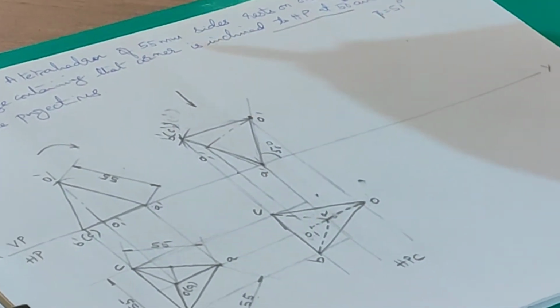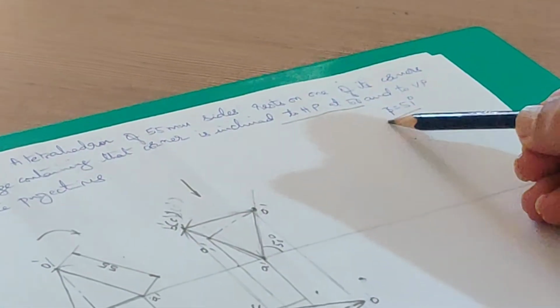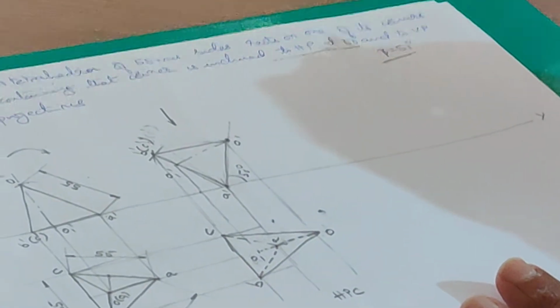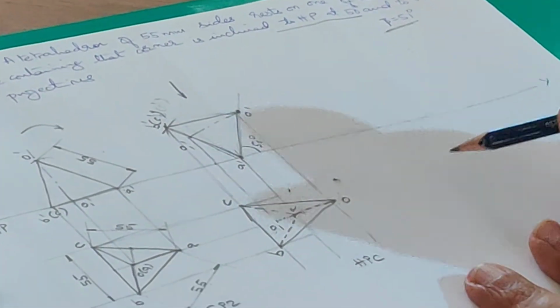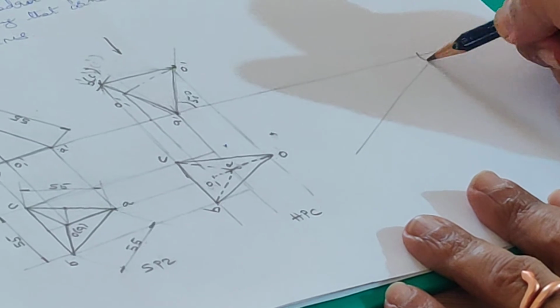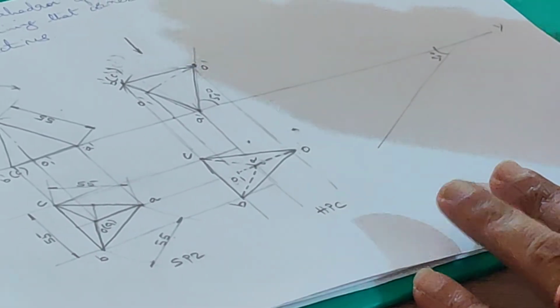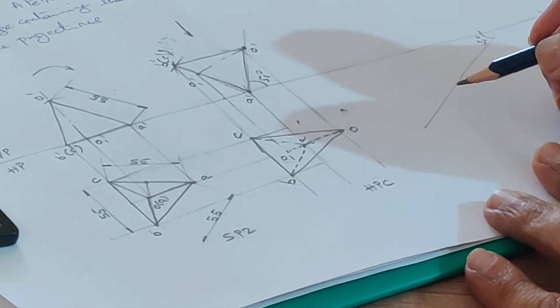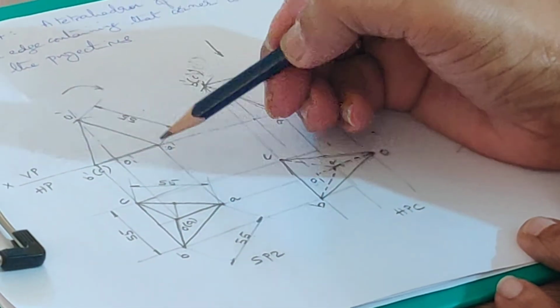So we need to find beta here, and it should come to 51 degrees. So let us find beta. The true angle is given as 30 degrees. So let us start by drawing a line inclined at 30. And let us mark the true length of OA on that. The true length of OA is 55.